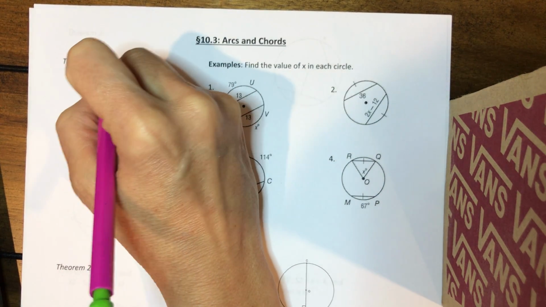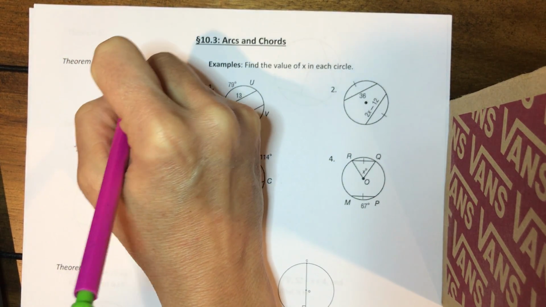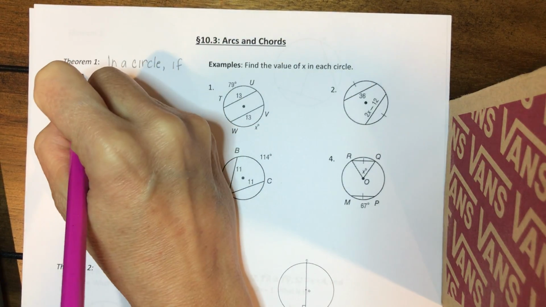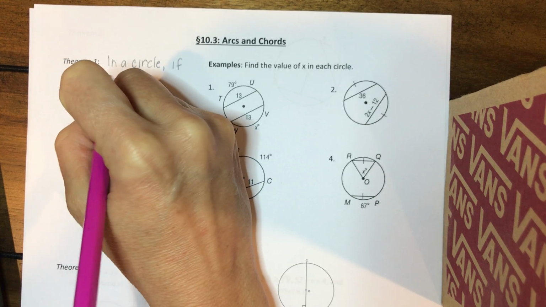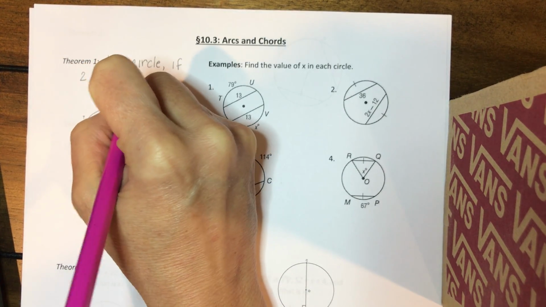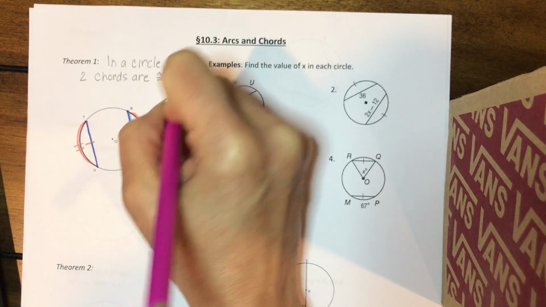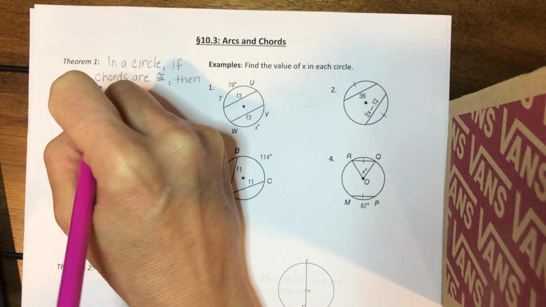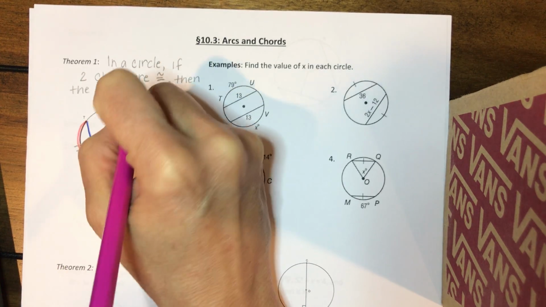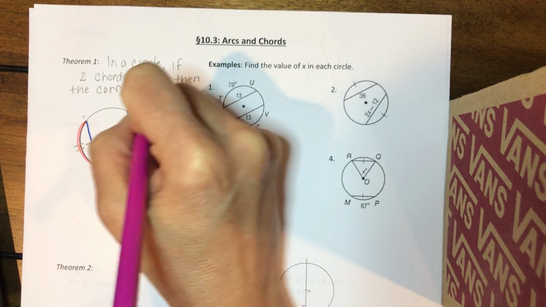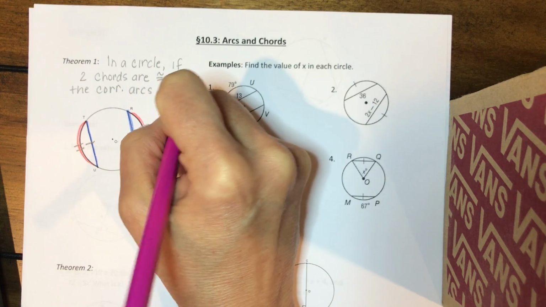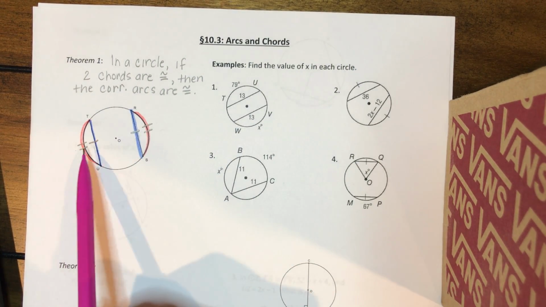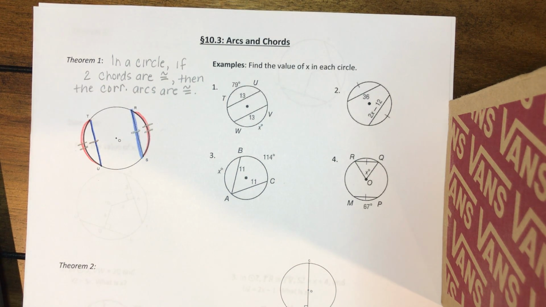Okay, so in a circle, if two chords are congruent, then the corresponding arcs are congruent. And vice versa. If the arcs were congruent, then the corresponding chords would be congruent as well.